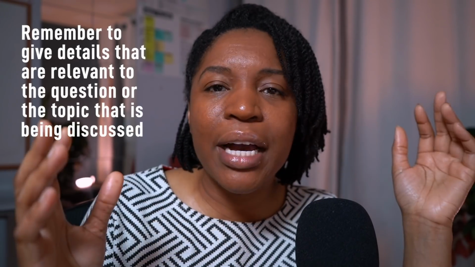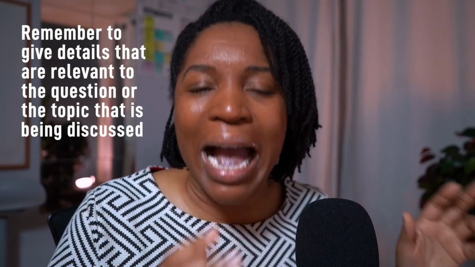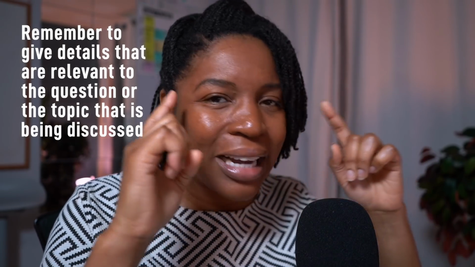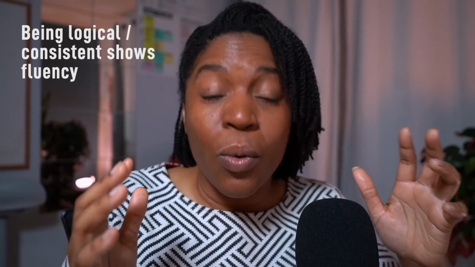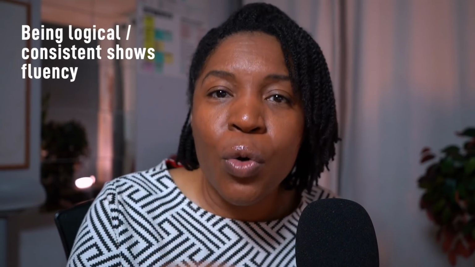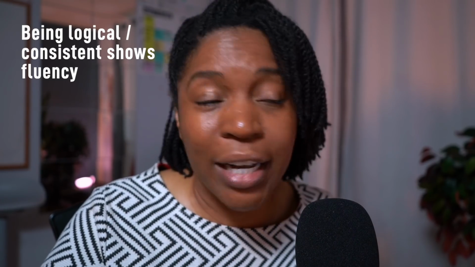Now, let me explain this a little bit more. When you're using this one, the second one, the points or details method, you have to remember to give details that are relevant to the question that was asked. You want to make sure your ideas and what you're saying is coherent, logical, consistent. Why? Because that shows fluency. Not the number of words, but the way you organize your ideas.